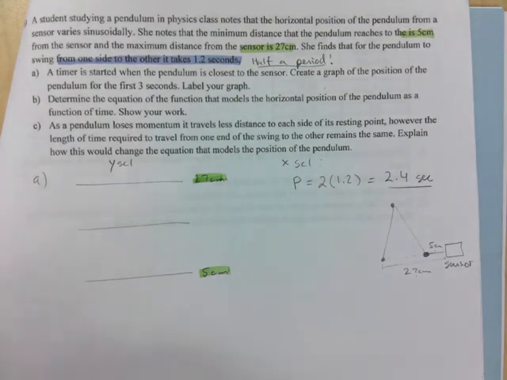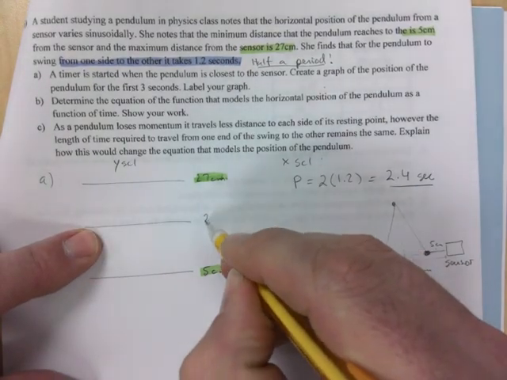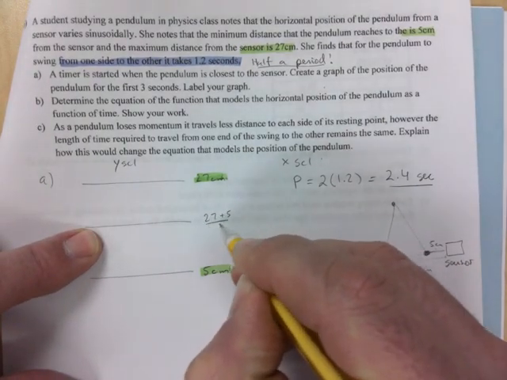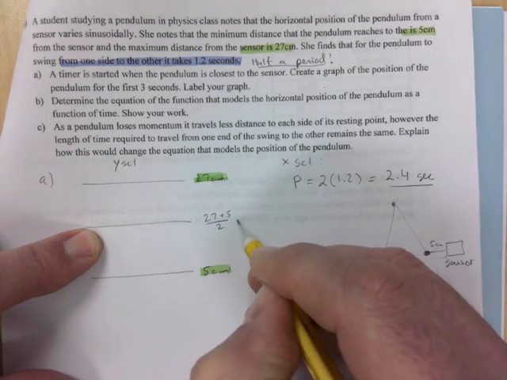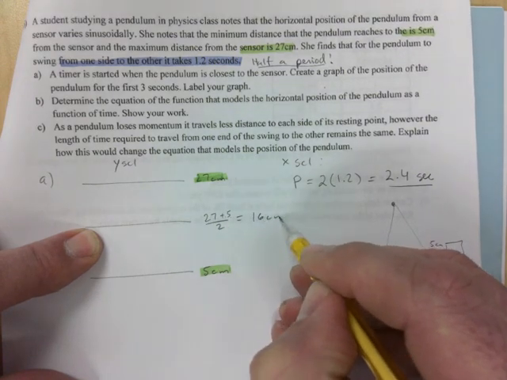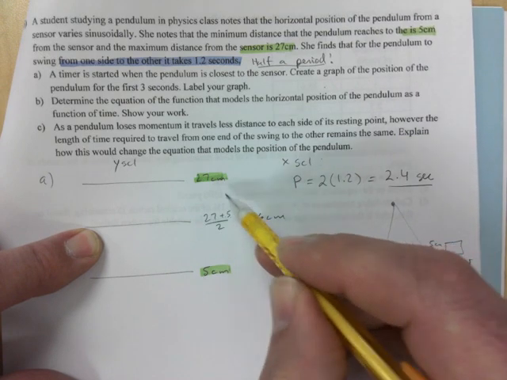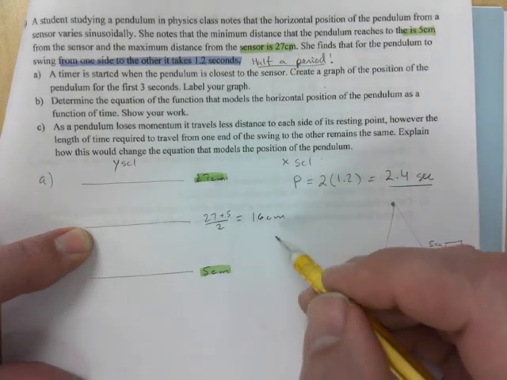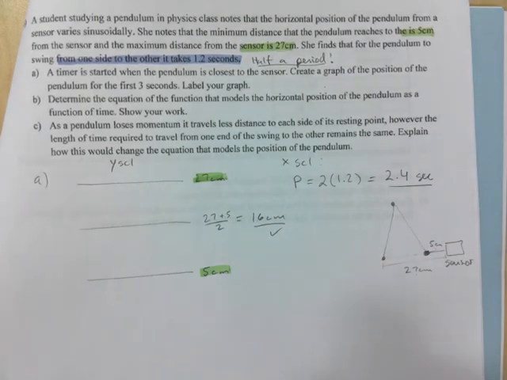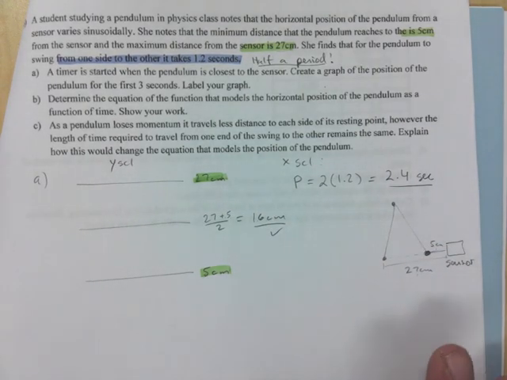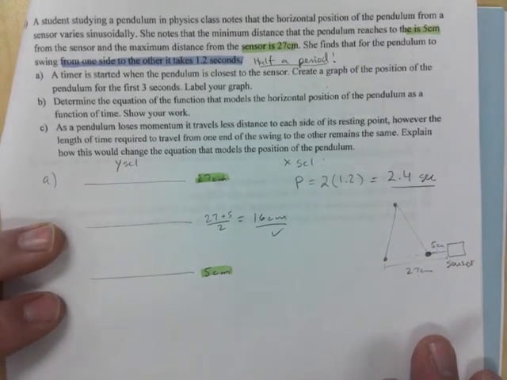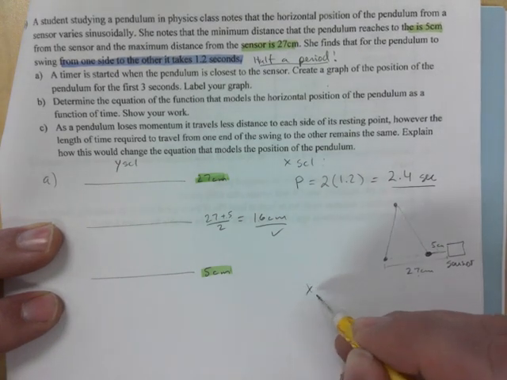These are given. You can now find the mid, right? 27 plus 5 divided by 2. That's 32 divided by 2, which is 16 centimeters. And let's check. It's 11 from here to here, 11 from there to there. It kind of makes sense, right? So your Y scale is technically taken care of. Your X scale, we're still not quite done.